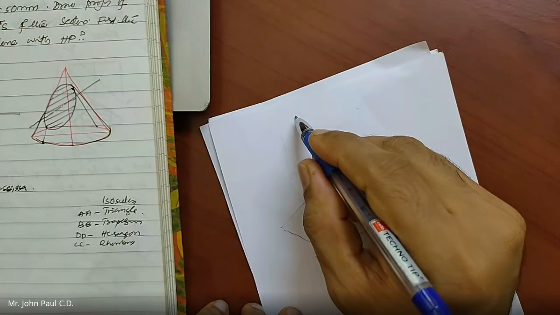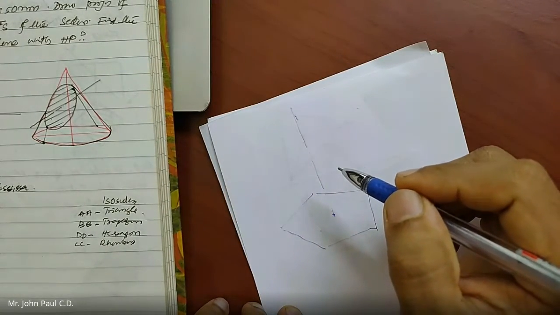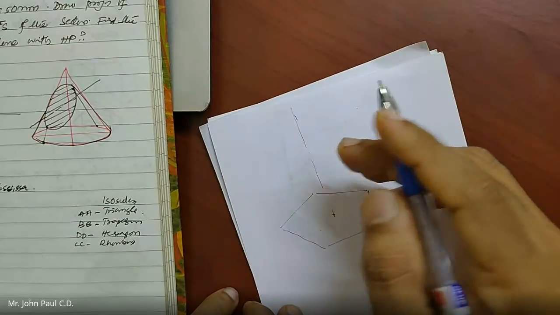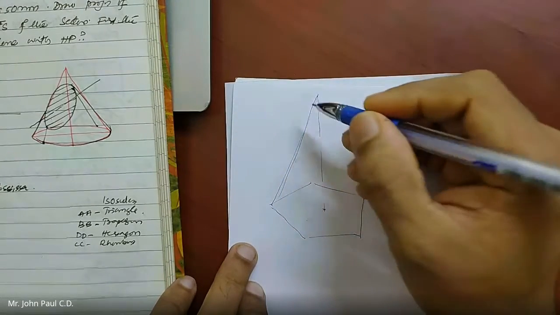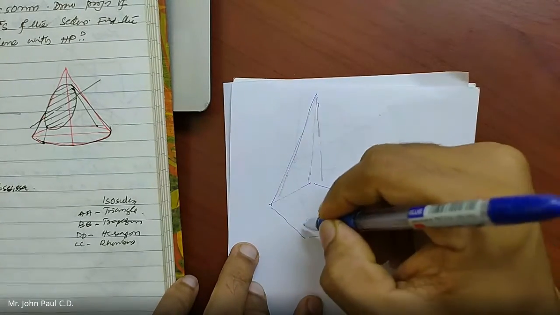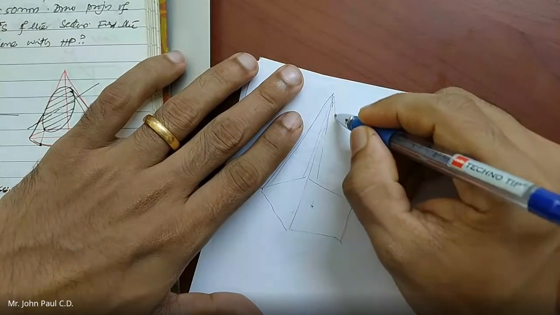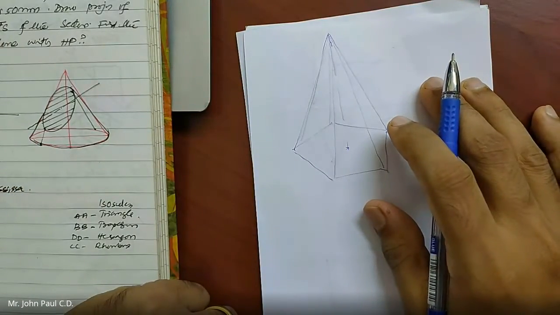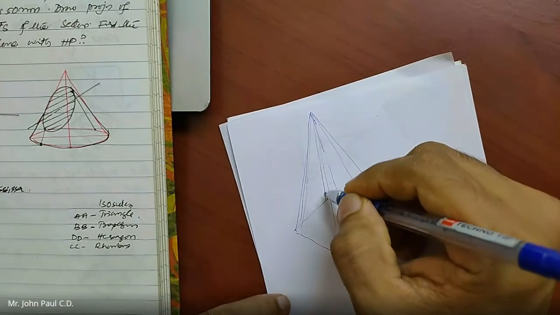It is cut by a cutting plane perpendicular to VP such that the true shape of the section is an isosceles triangle of maximum possible base and maximum height.